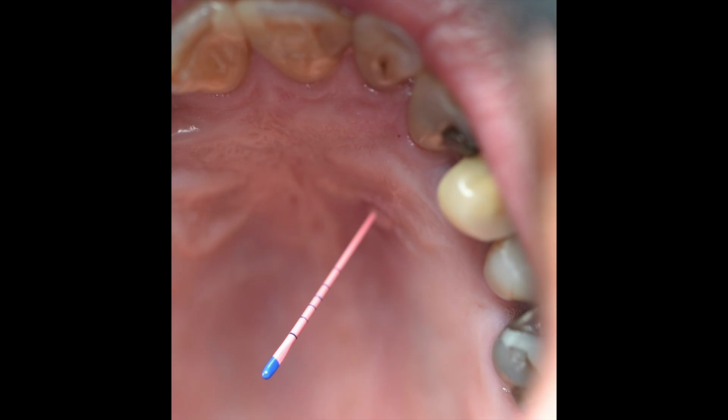The presence of a sinus tract can also pose a diagnostic dilemma. For example, this sinus tract on the palate can have an origin from a number of teeth in this region. A fistulogram will ascertain the source of the infection. There can also be other reasons for the presence of a sinus tract, such as periodontal disease, tumors, osteomyelitis, etc.